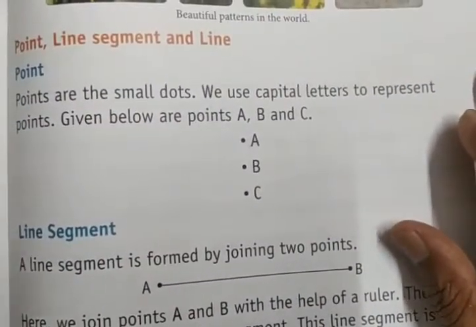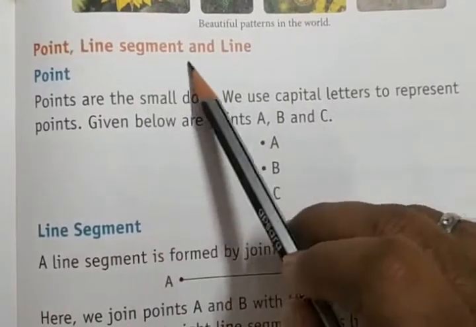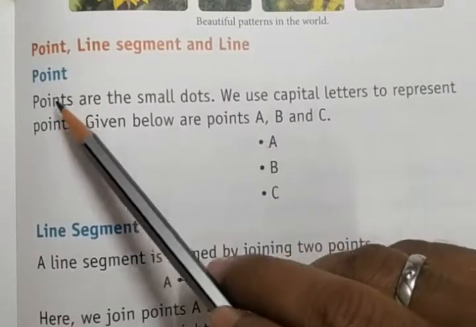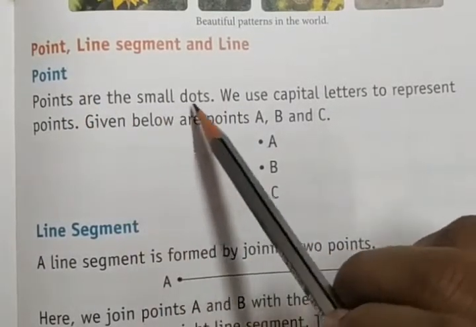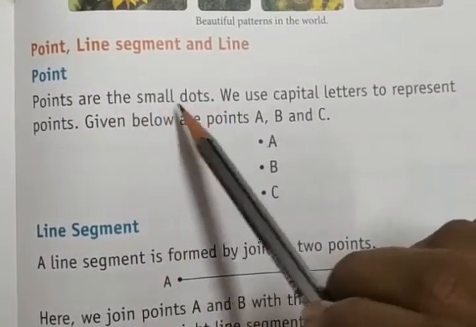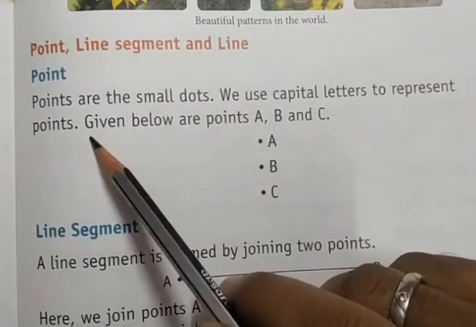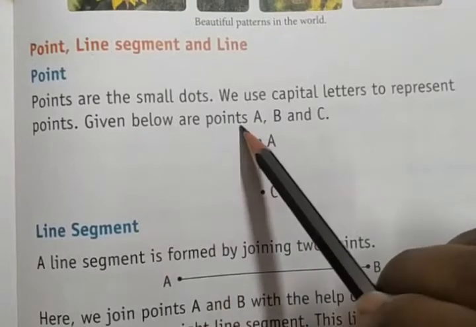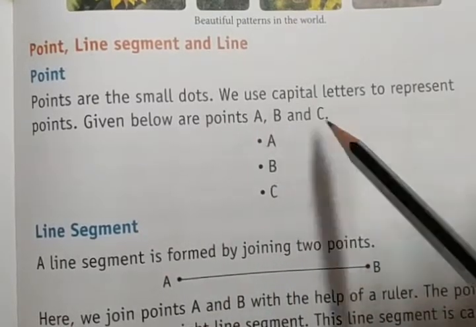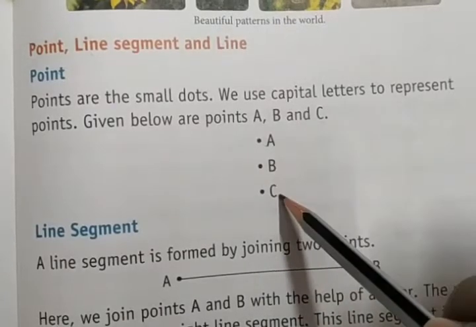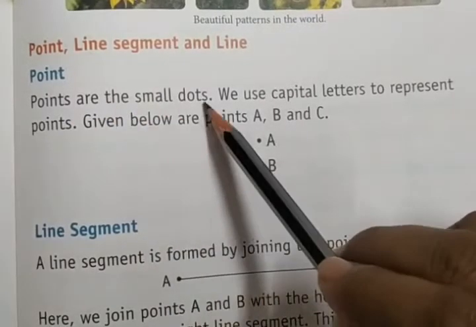Here we have a point, line segment and line. Point. Points are the small dots. We use capital letters to represent points. Given below are the points A, B and C. A, B, C.